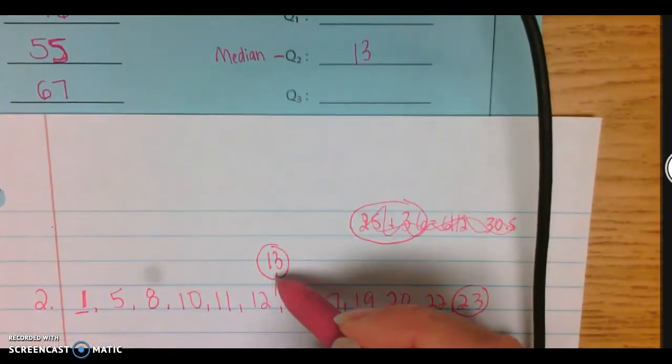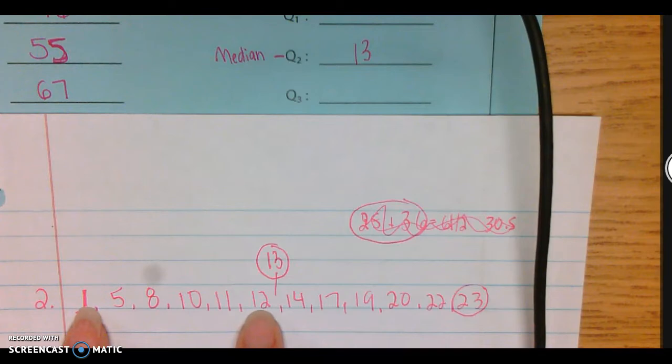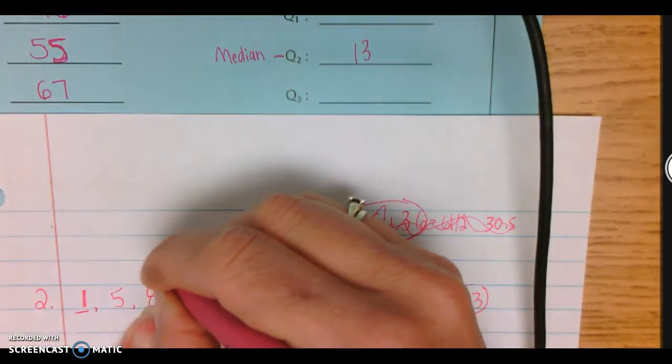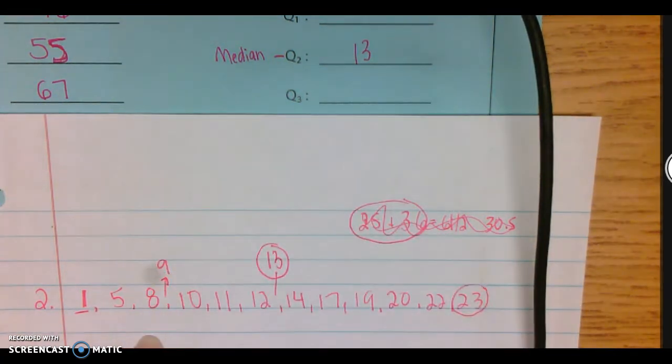So 13 is my median, so 12 is going to be included in the bottom half of my data. So I just start here, I move in like this, I move in like this. I have 8 and 10 that are both in the middle. So what is the middle of 8 and 10? That one should be an easy one. If it's not for you, take 8 plus 10 and divide it by 2, and you should get 9. So quartile 1 is 9.